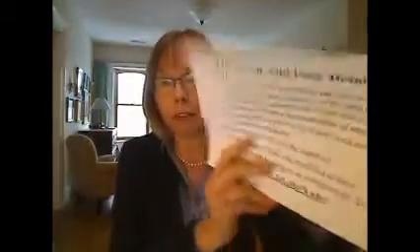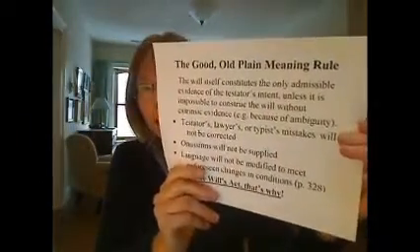And it's purple, if that helps. I'll try to find it here, the good old plain meaning rule. I'm getting the hang of this a little bit.